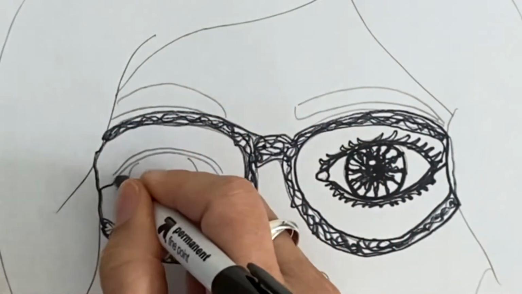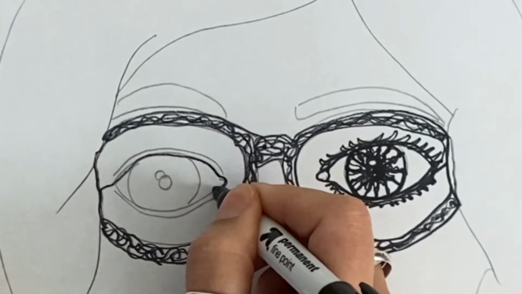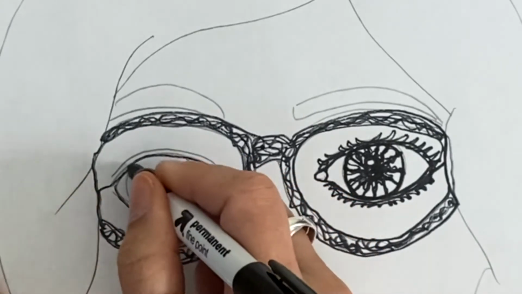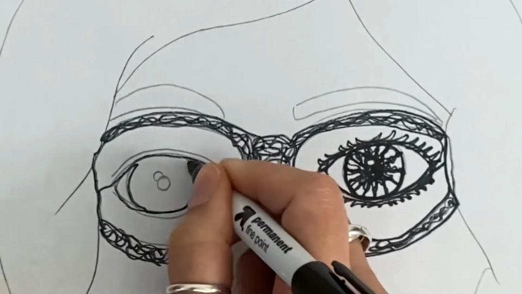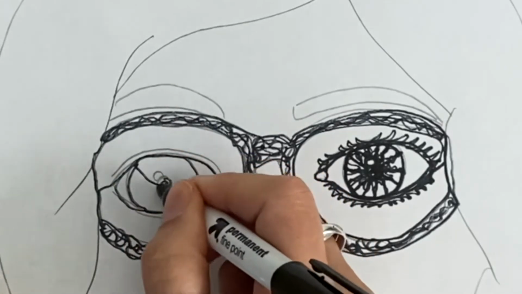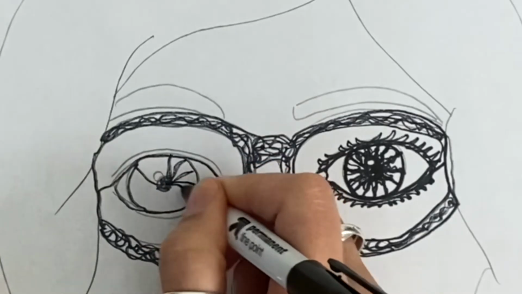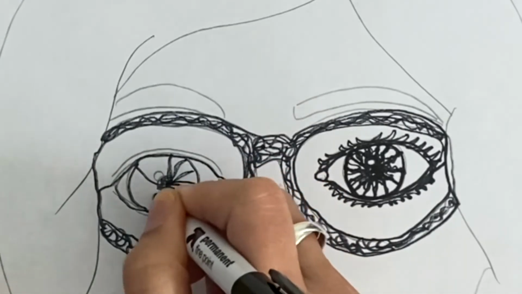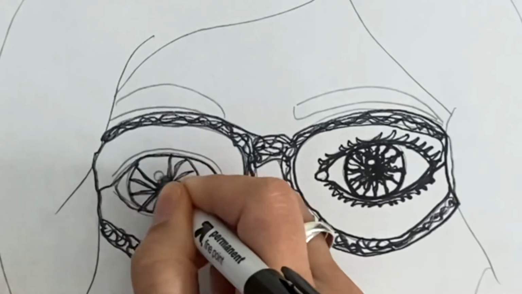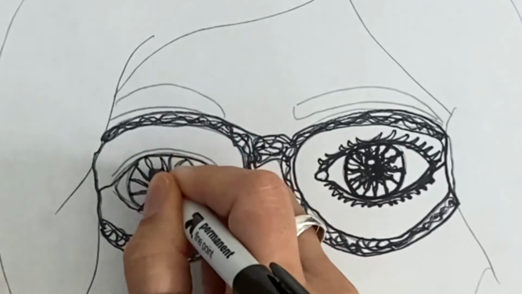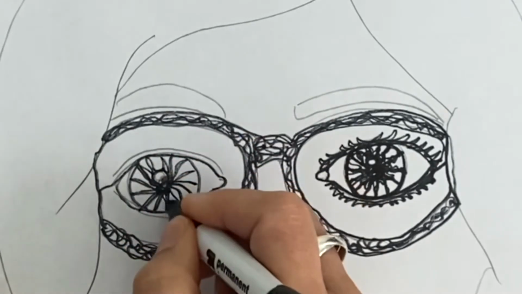Now I'm going to work my way over to my eye. See how I did that right from the side? Looks like my marker's starting to run out, so I might actually be interrupted. And that's not good.